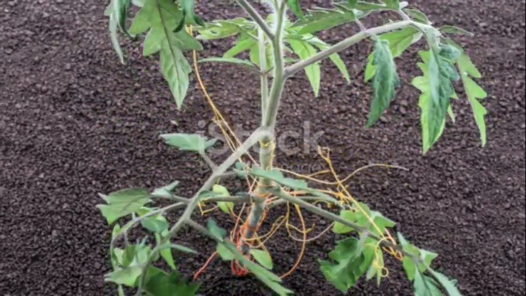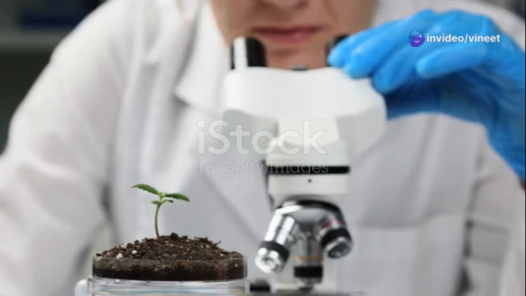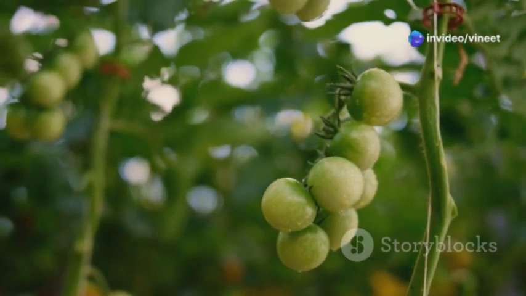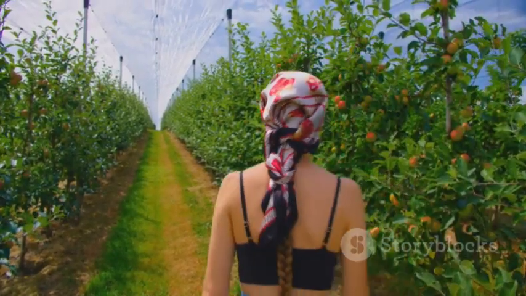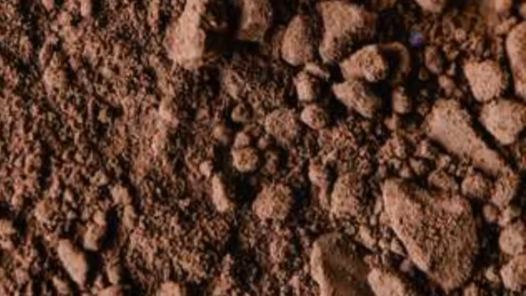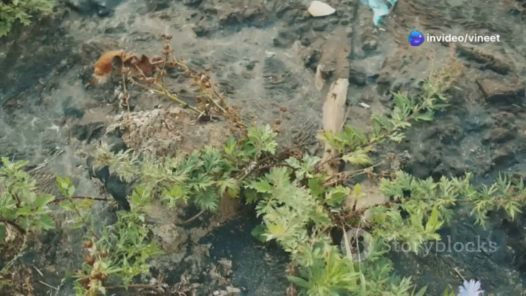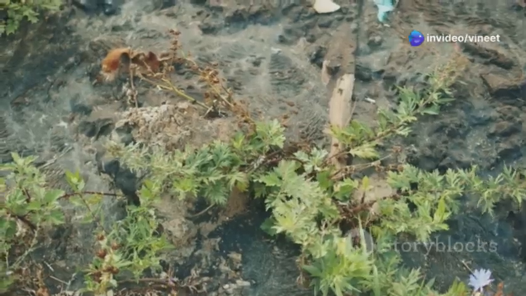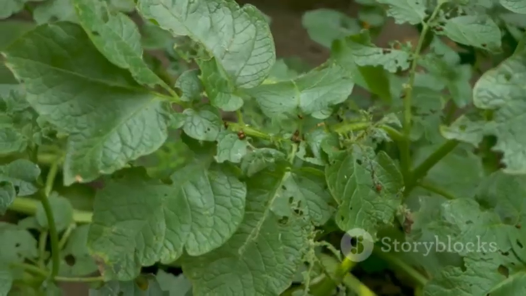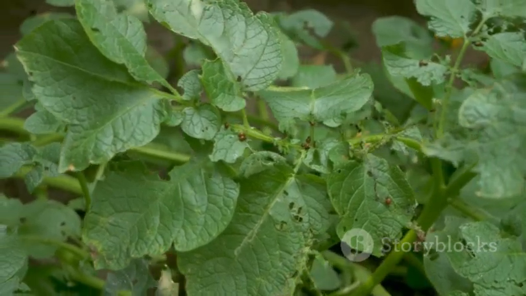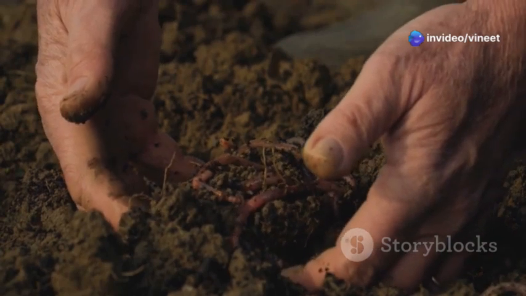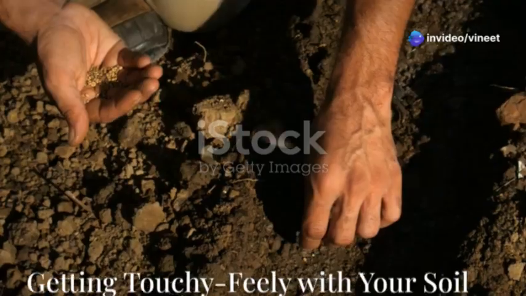We've covered the big players in plant nutrition, but now let's zoom in on the tiny but mighty micronutrients. These are like the vitamins and minerals for plants, needed in smaller quantities, but just as crucial for their well-being. We're talking about elements like iron, manganese, zinc, copper, boron, and molybdenum. For instance, iron is essential for chlorophyll production, which gives plants their green color and is vital for photosynthesis. Deficiencies in any of these micronutrients can lead to a whole host of problems. The good news is that most soils contain adequate amounts of micronutrients.